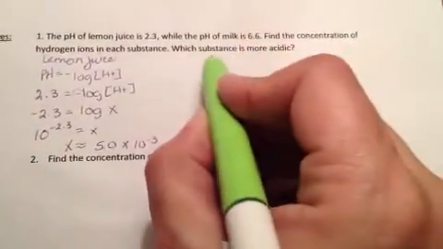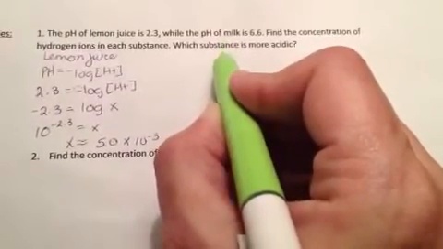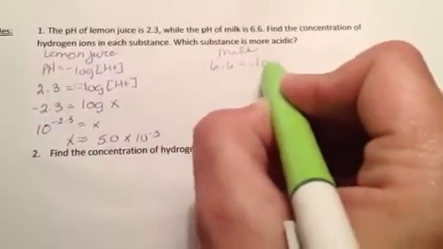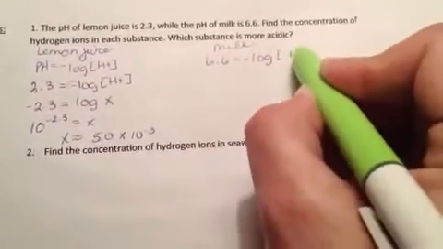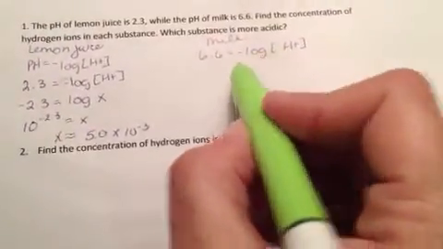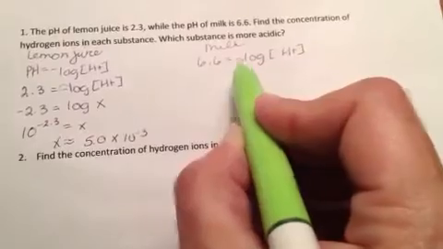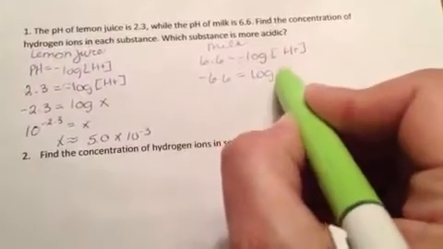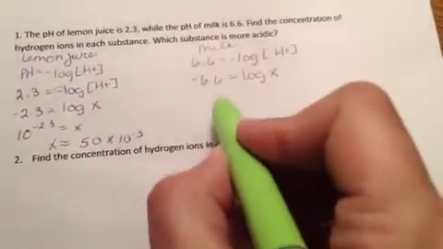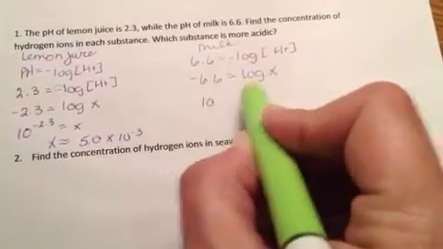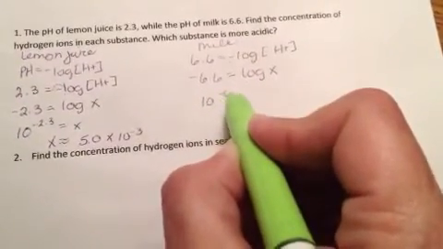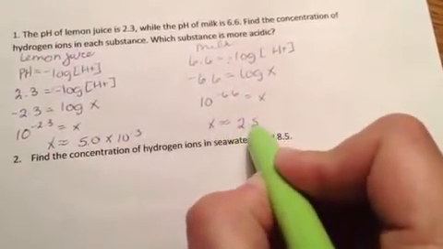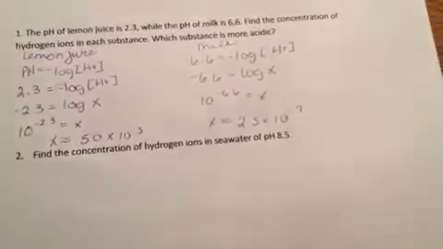Now we also need to find the hydrogen ion concentration of milk. The pH was given to us as 6.6. Remember that right here, this negative log, I can divide both sides by a negative 1, so I have negative 6.6 is equal to log, and we're going to use x to represent the hydrogen ion concentration. So my base of 10 to the negative 6.6 power is equal to x, and x is approximately 2.5 times 10 to the negative 7 power.